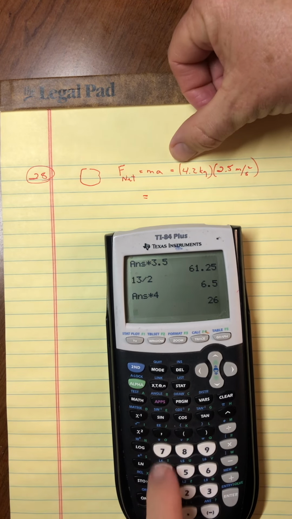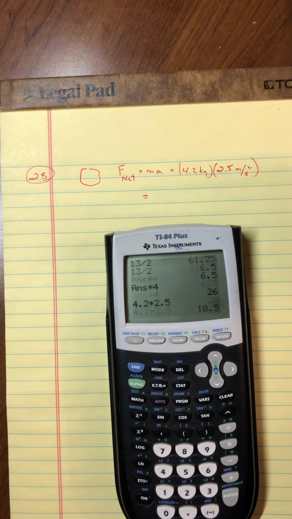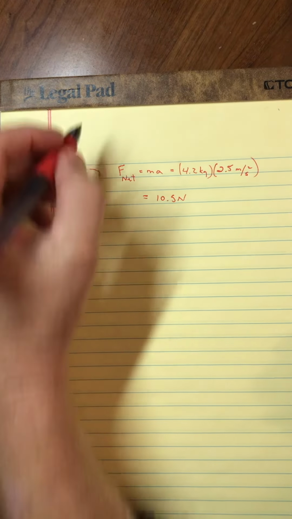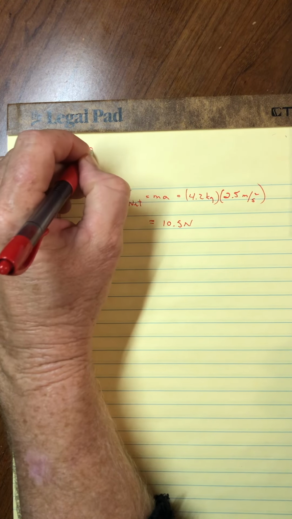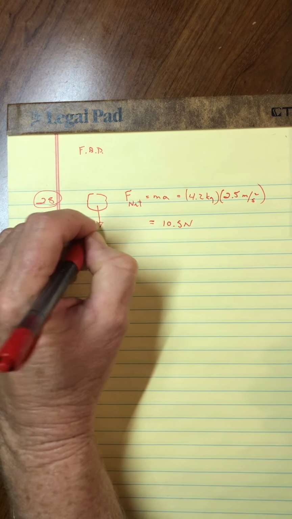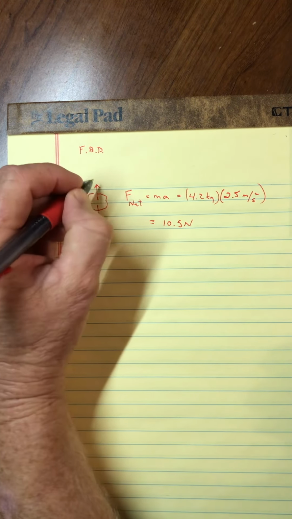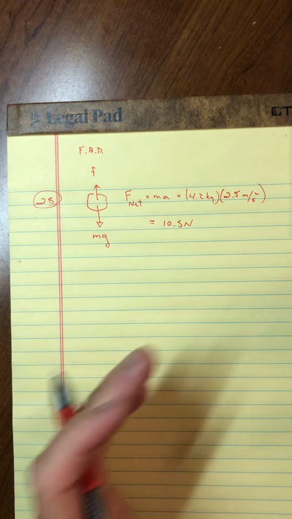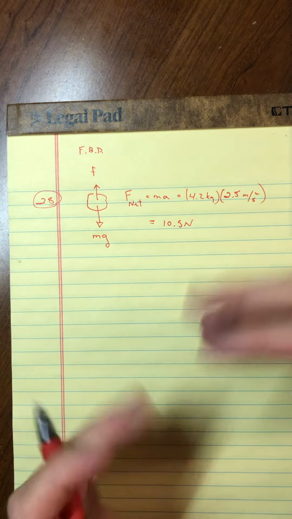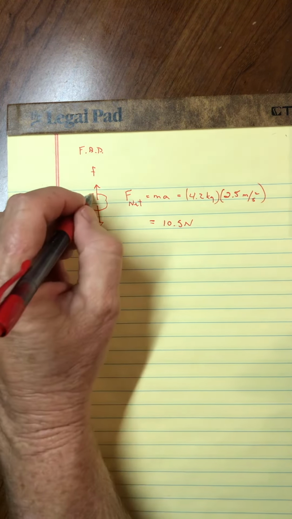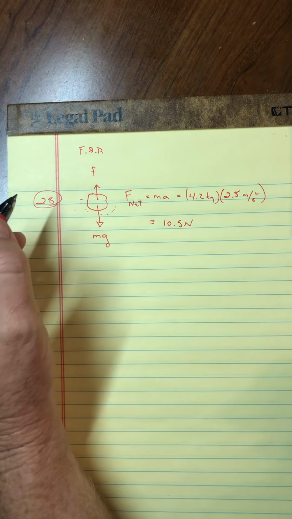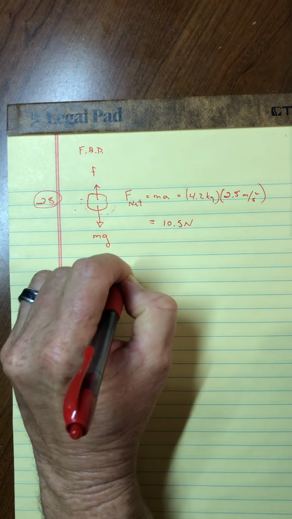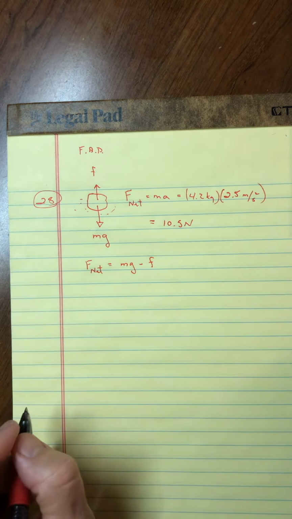Okay, but let me just start with the first half. So 4.2 times 2.5 gives me 10.5. So the net force is 10.5. But let me draw the free body diagram again for the second half, because what's pulling it down is gravity, mg, and then of course what's stopping it is the friction, the air friction, the rubbing of something. In the other problem, it was the chair's legs on the floor. Now the rubbing is between the relief package and all these air molecules. But I'd set it up exactly the same. I'd say, okay, the net force then is the weight of it minus the friction.